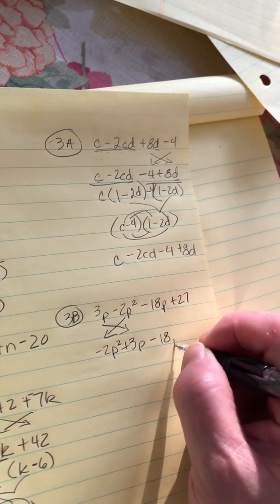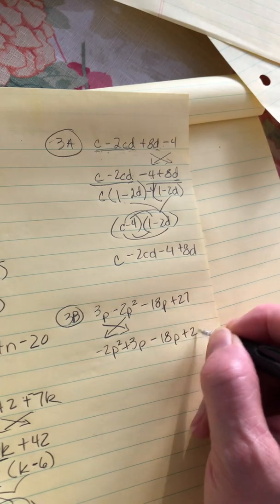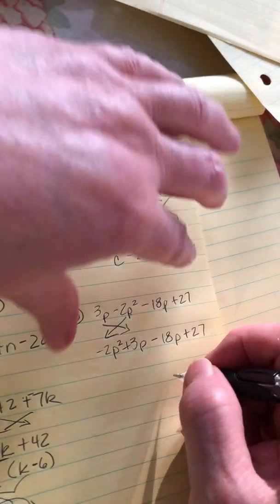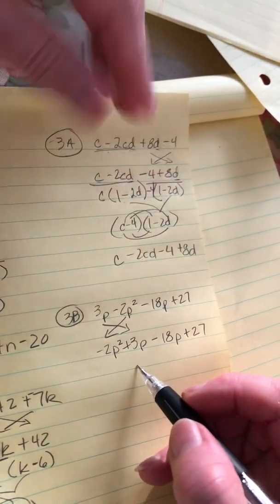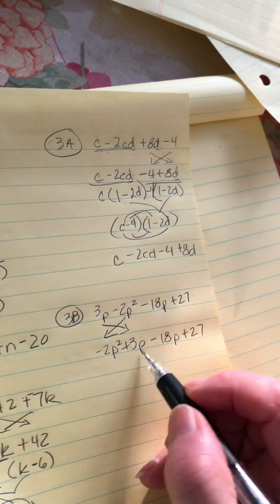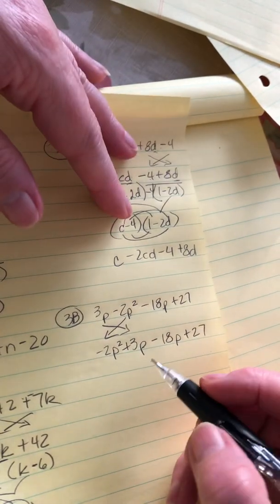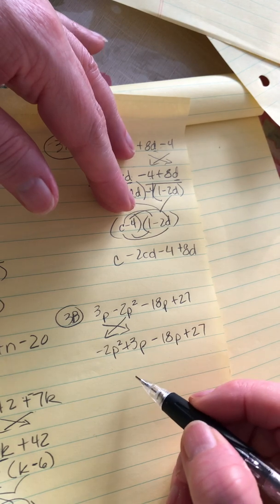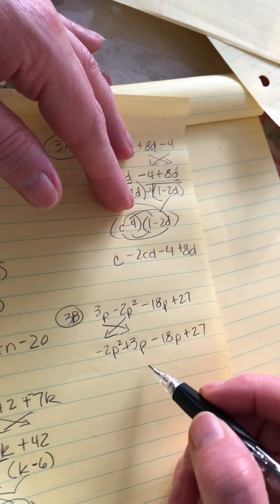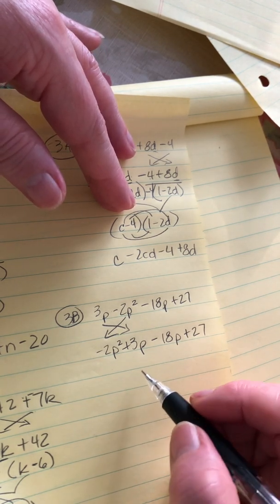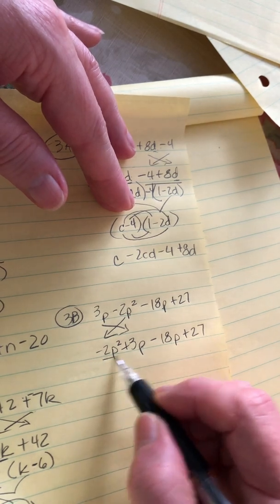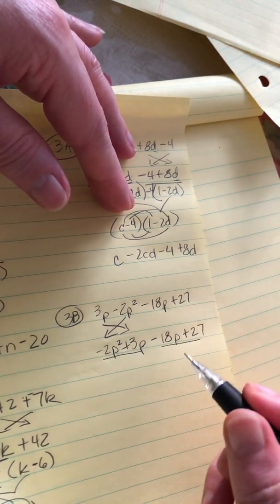I am not going to simplify because you don't know how to do those yet. This is particularly what you'll do in 8-7, because they'll take a trinomial and say, break apart that middle term so that you have 4 terms and factor by grouping. So we're just going to leave it as 4 terms because we know how to do that.